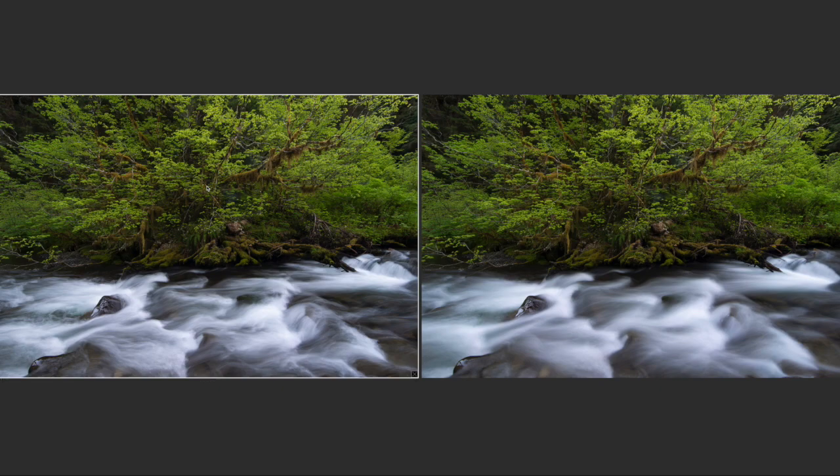So the question is, now you have these two images that you've shot, one at a long exposure, and one where you've brought your ISO up. How can you put these two together? I'm going to show you a very easy way to do that inside of Photoshop.